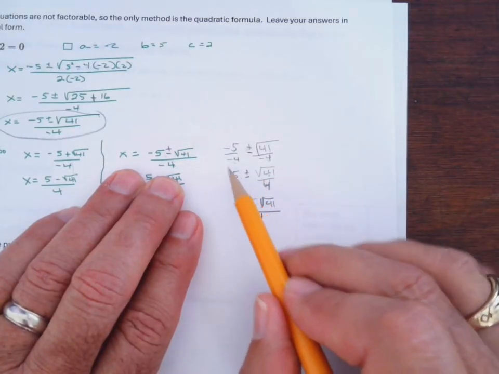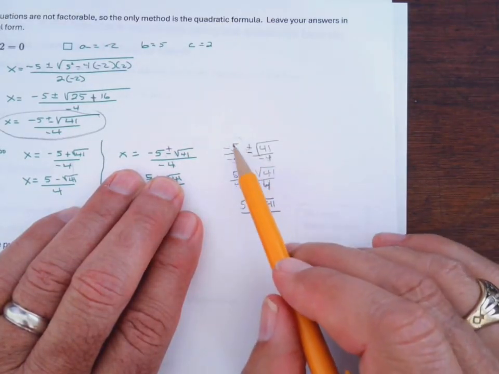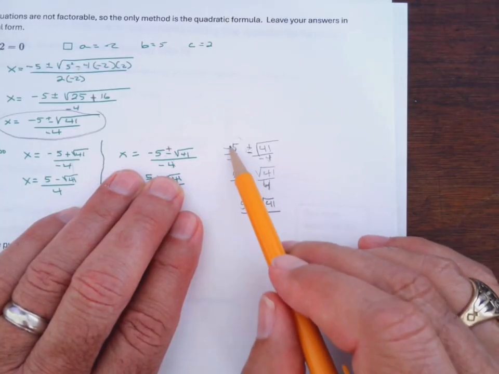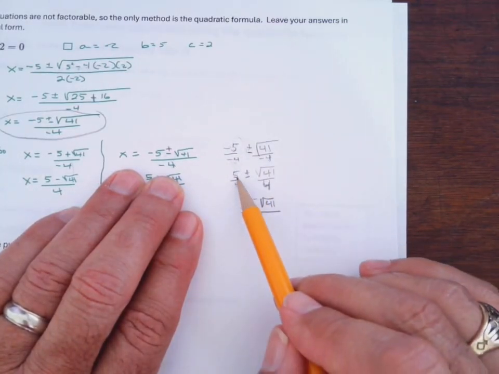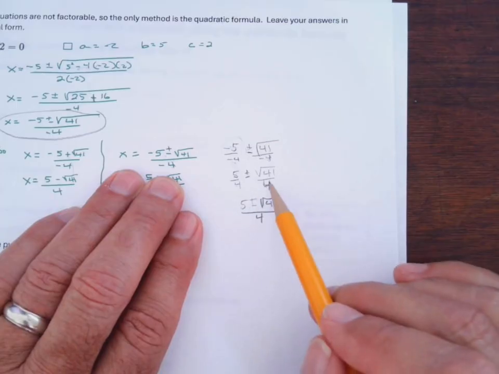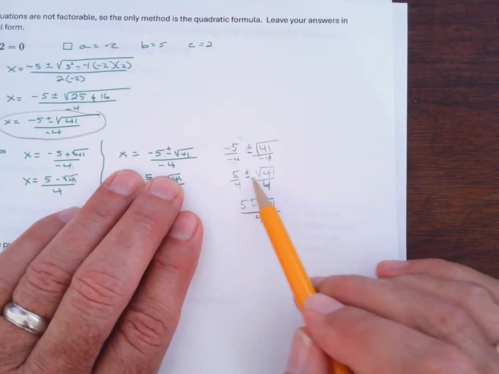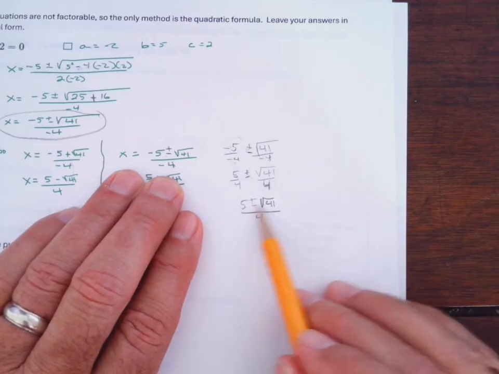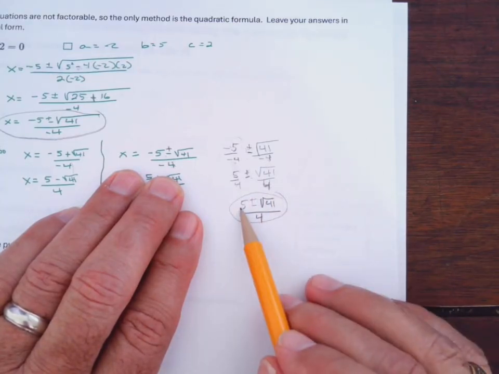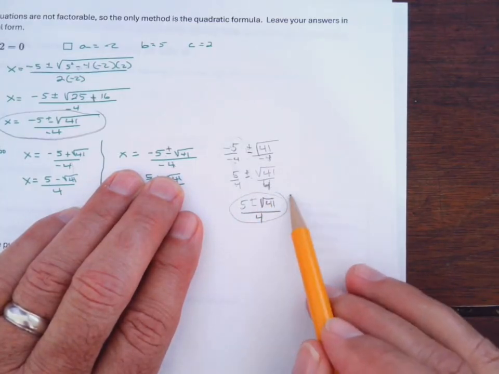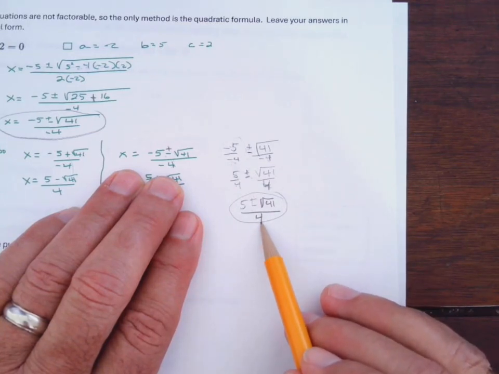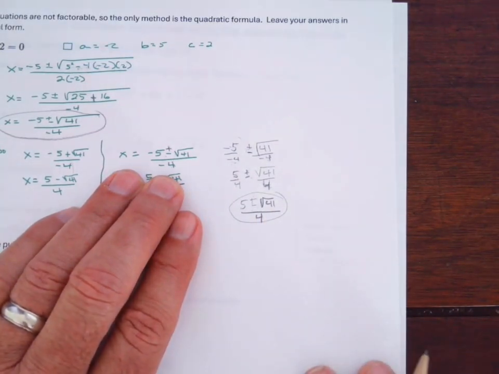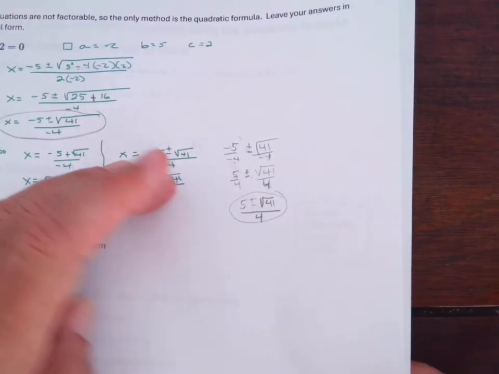So the bottom line is, if your signs can be simplified, if you got two negatives, make it a positive, and then change this to positive. The plus or minus handles that for you. So the simplified answer is 5 plus or minus the square root of 41 over 4, and that's two solutions right there. So the simplification can sometimes be a challenge.